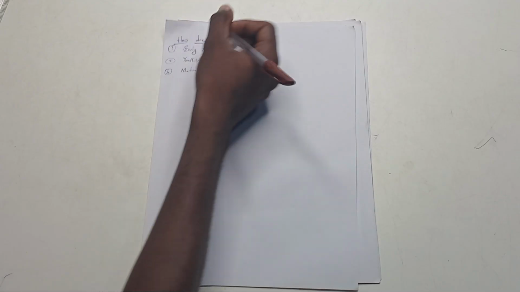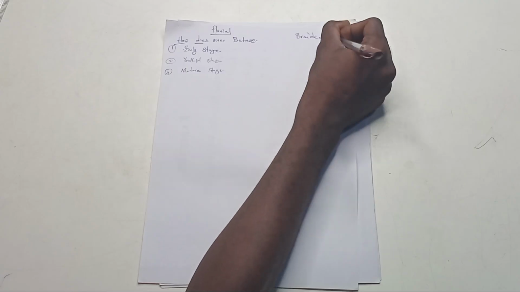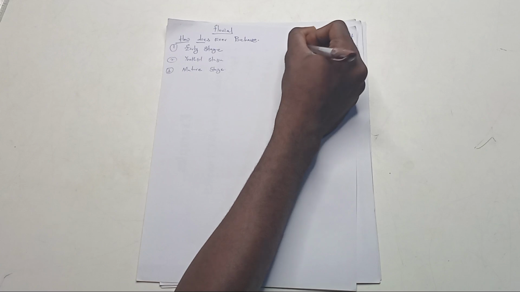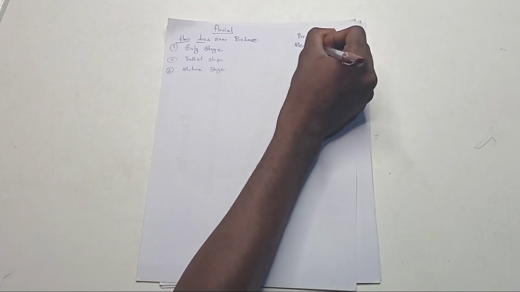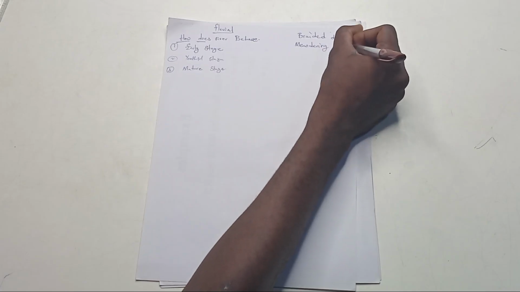So we're going to talk about the fluvial depositional environment. Anytime you hear the word fluvial, the next thing that comes to your mind is river, right? River. And most of the depositional environments we're going to talk about, the main ones, are the braided deposits and also the meandering river deposits.